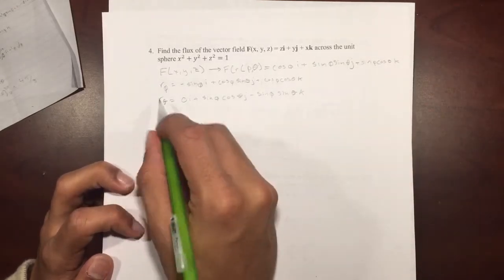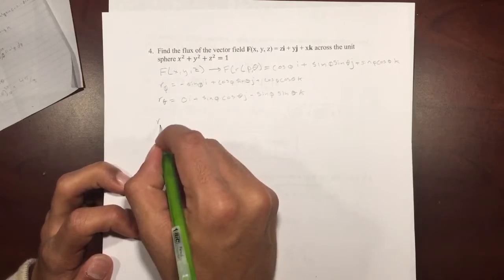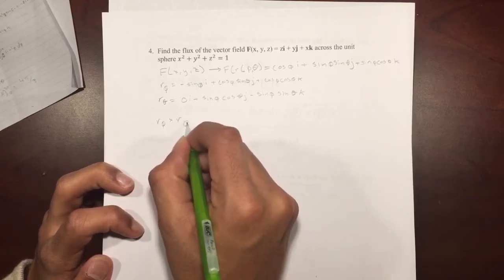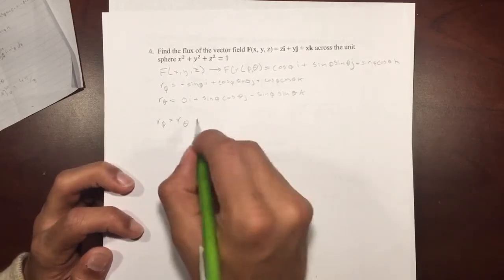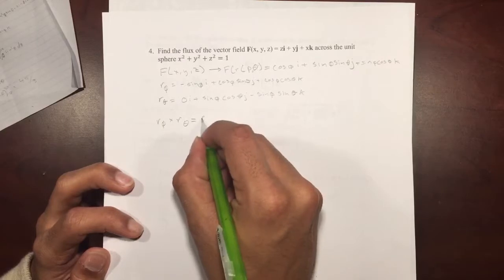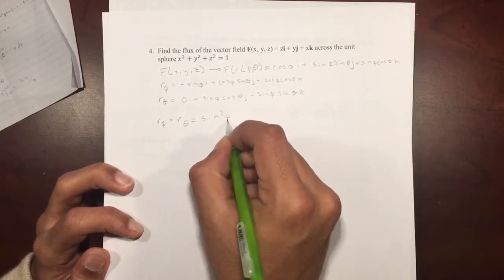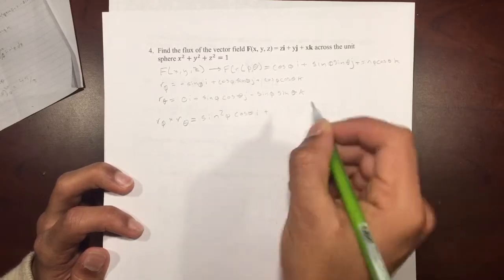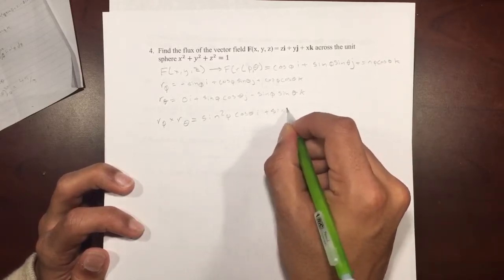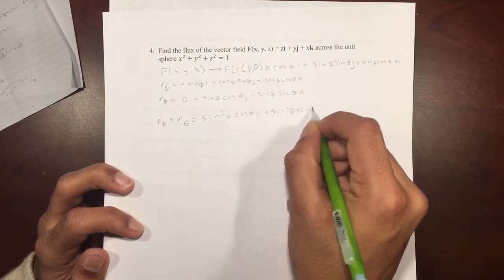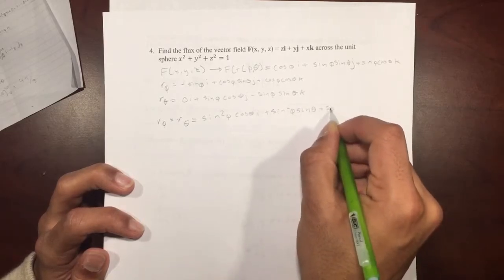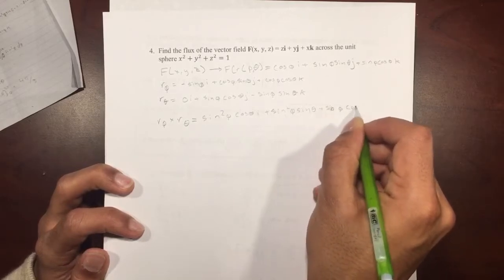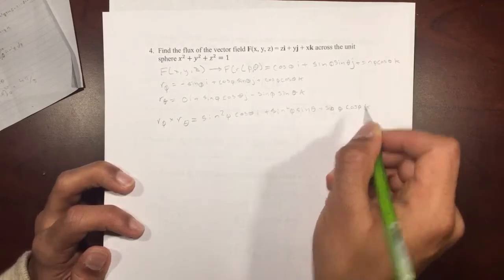And then when we take the cross product of the two, I'm going to skip the whole matrix. You can pause the video and figure it out for yourself. But the answer would be sine squared phi cosine theta i plus sine squared phi sine theta j plus sine phi cosine phi k.